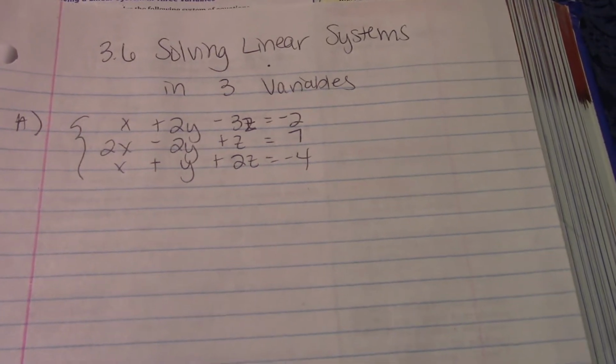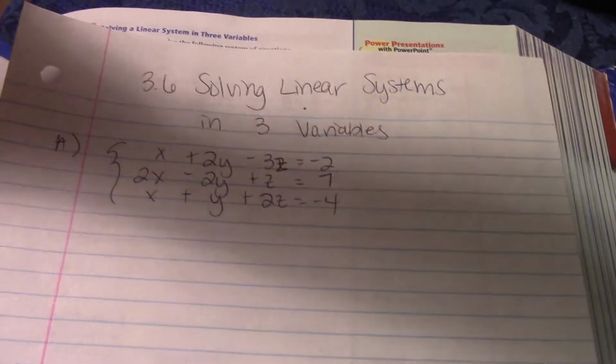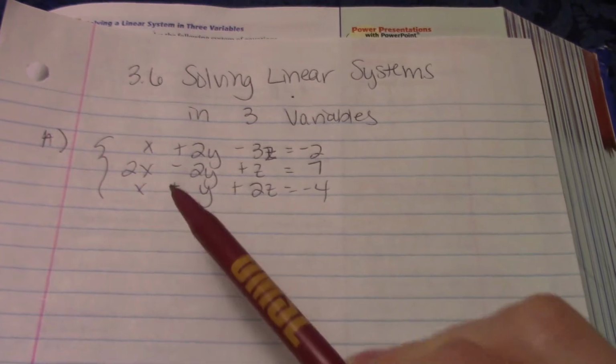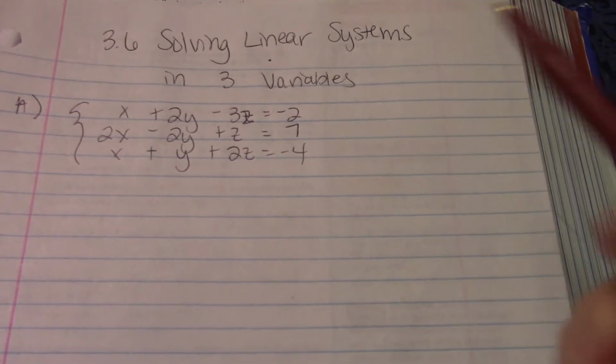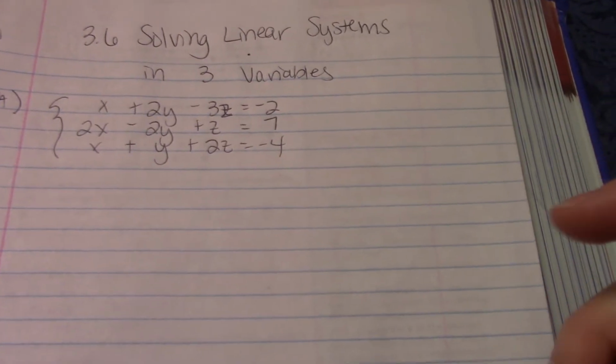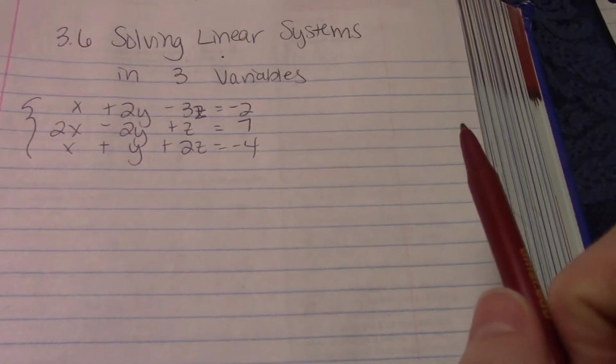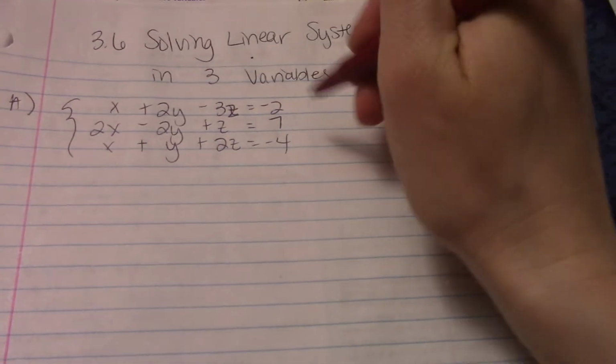Today we're doing 3.6, solving linear systems in 3 variables. So we have 3 equations, so we need 3 different variables. So we are doing elimination. It is a lot like what we did the other day. There are a few more steps, so let's go over them.